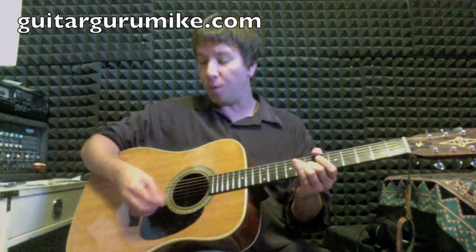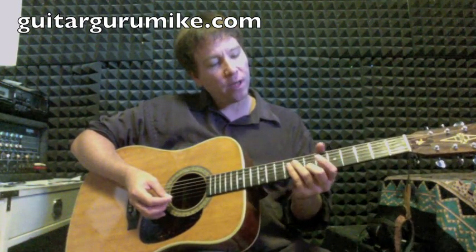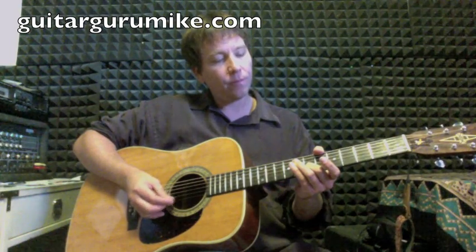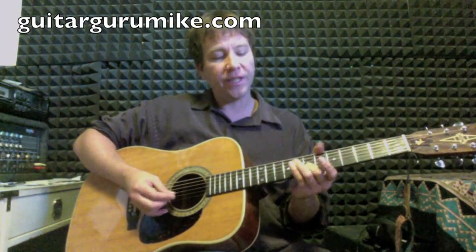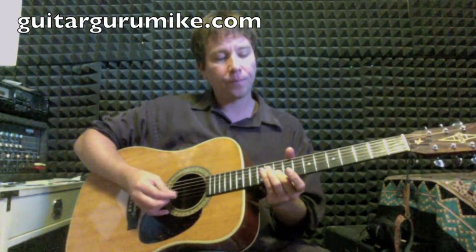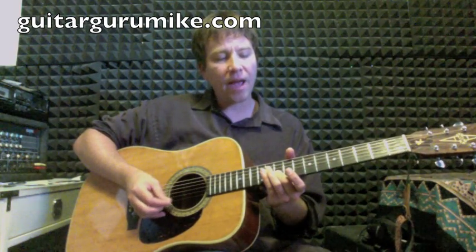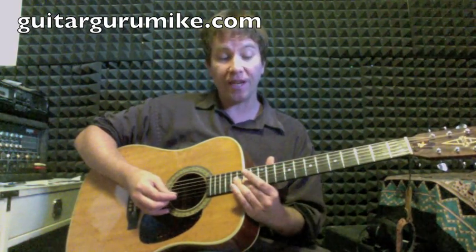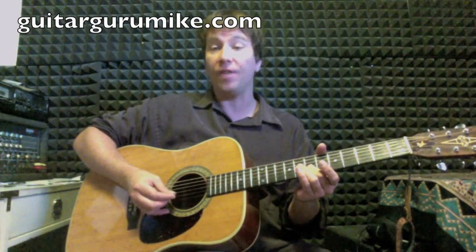That way that open string doesn't ring out too much and it doesn't quite sound like the song. Okay? So let's figure out those frets real quick. 7th to 10th, 9, now 14, back to 7.